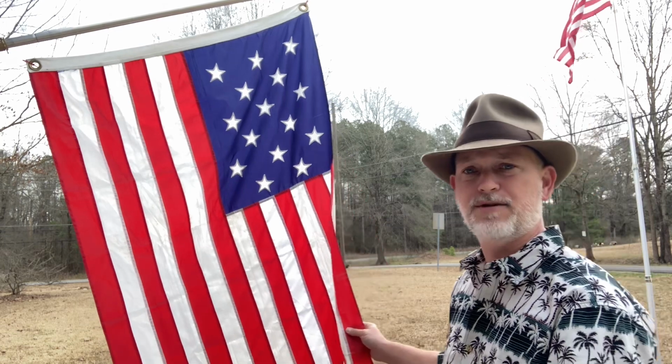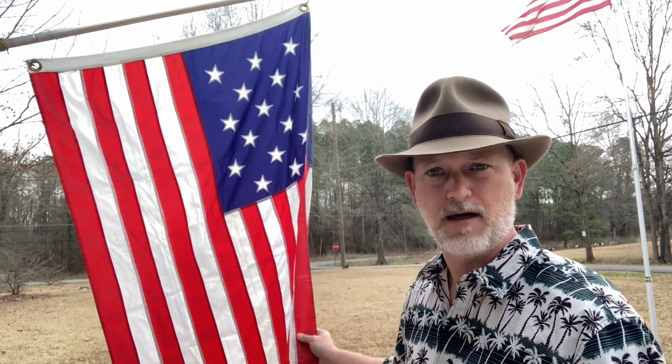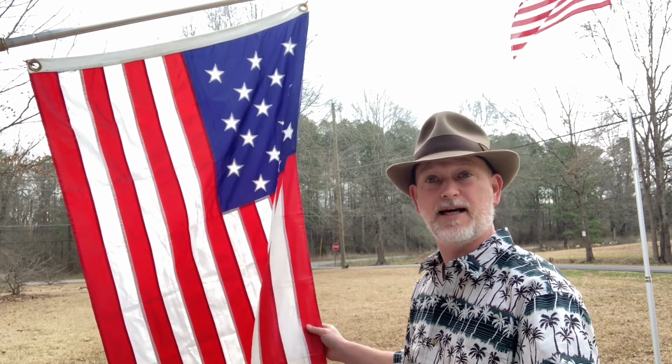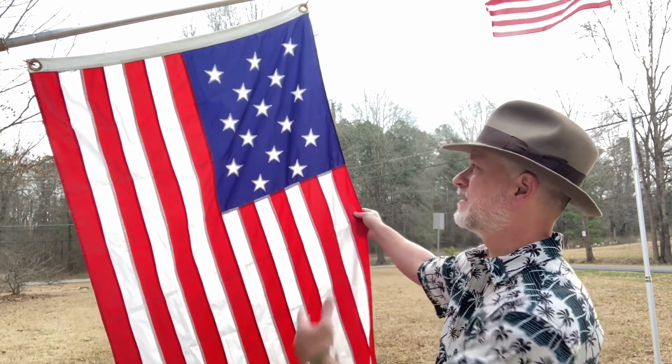And the addition of these two new states from the 13 stripe flag and 13 star flag that we had in the Revolution, Vermont and Kentucky came along, became states, and that's why we have 15.